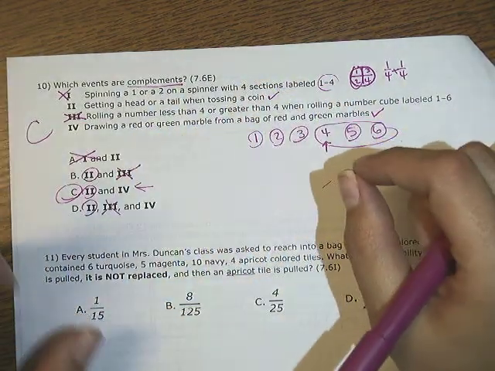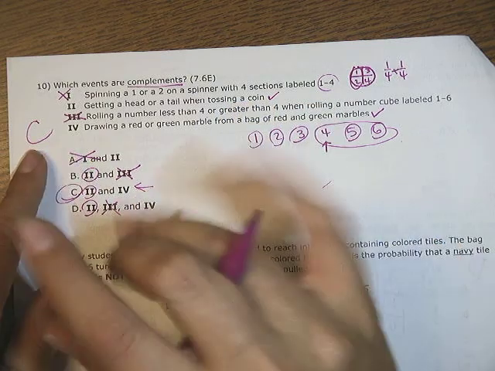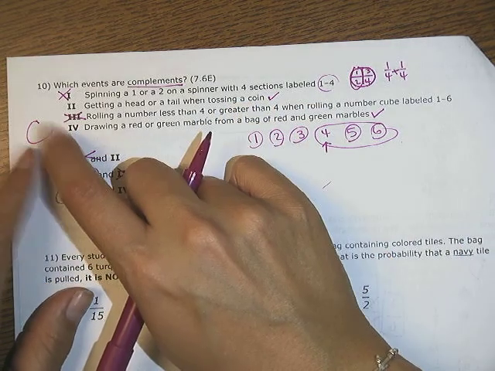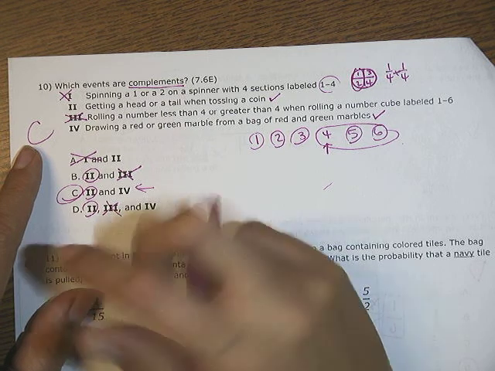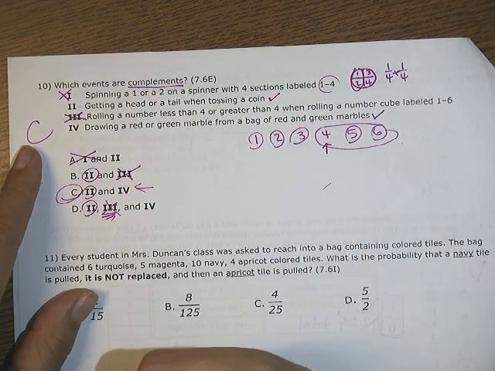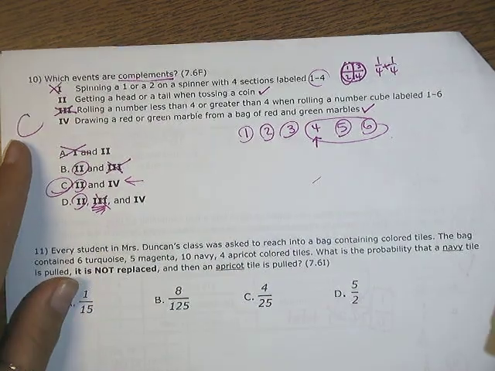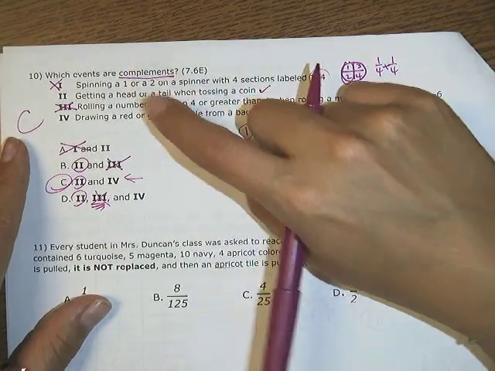Although when you look at your answer key, the student printout, you might see that your teacher accidentally put choice D because they included this one here in there. Okay, but answer C is correct. Complementary events.